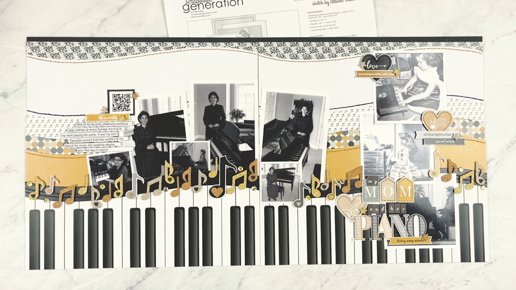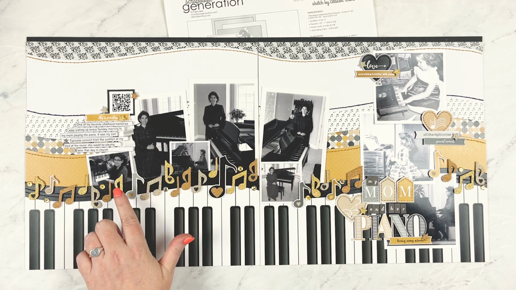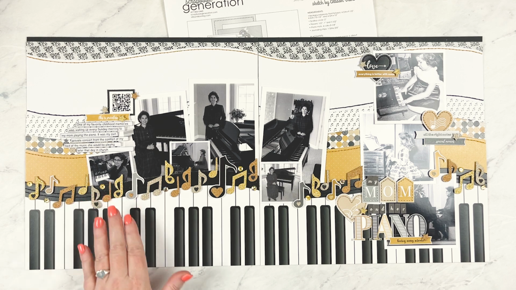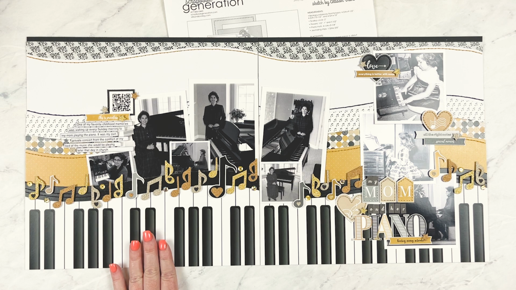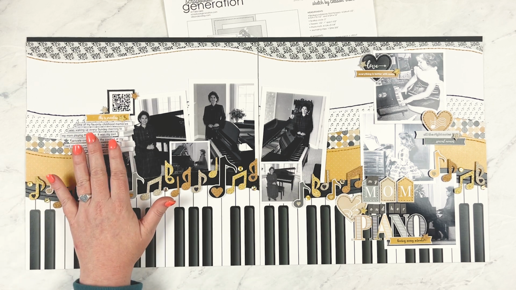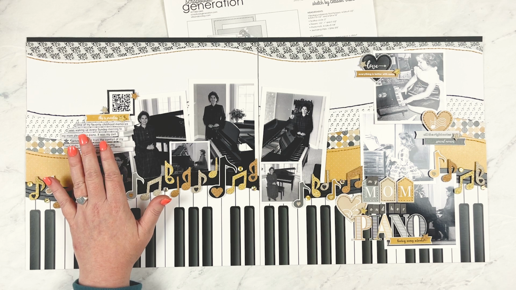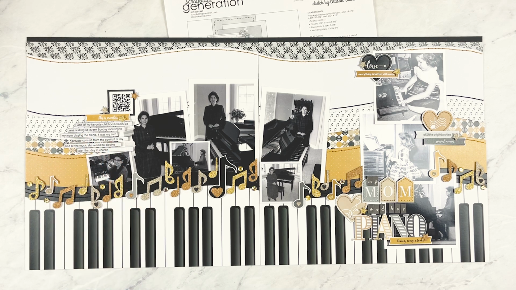For the rest of the photos on my layout, I tucked them slightly behind the piano keys paper, and then I moved my journaling over to the left edge of those photos. With my journaling, it felt like no matter how I put it into words, it just never seemed to accurately paint the picture of what it was like to wake up each Sunday to my mom playing the piano. So I decided to take advantage of technology and go a step further than just telling the story, and made it so that you can actually hear what I did in my childhood days.